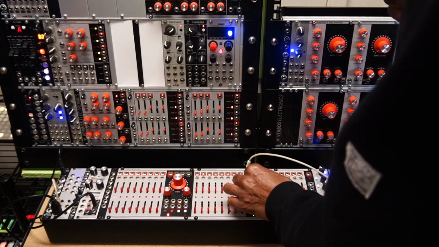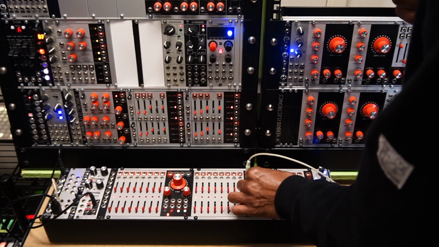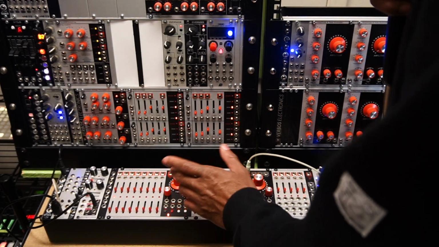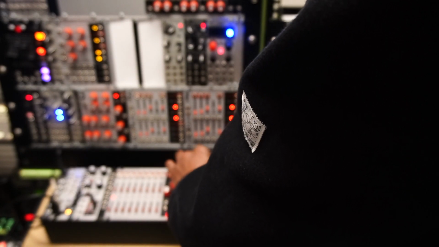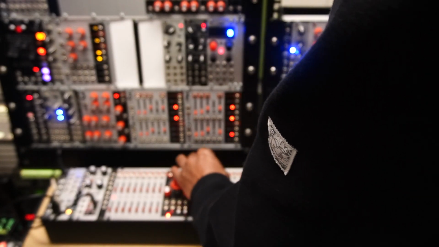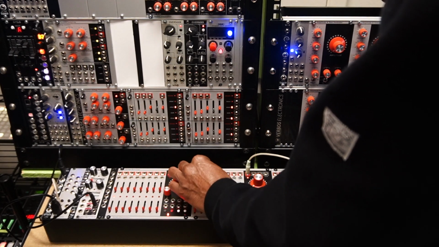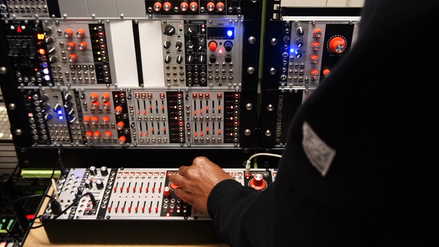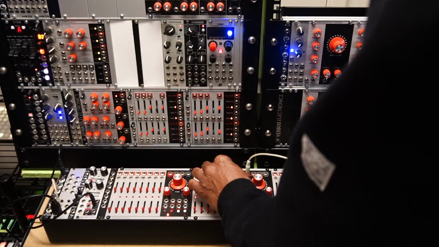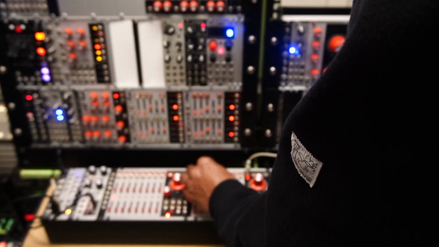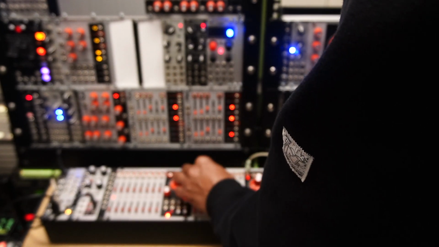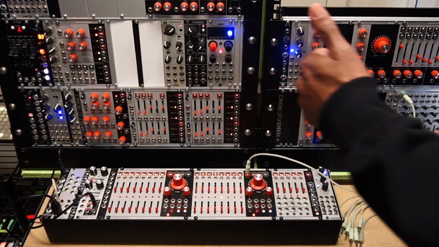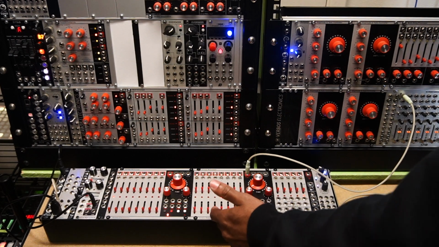All right, let's see what this does. And with the switches, they're essentially now like different wavetables. So, a wavetable oscillator out of a sequencer.